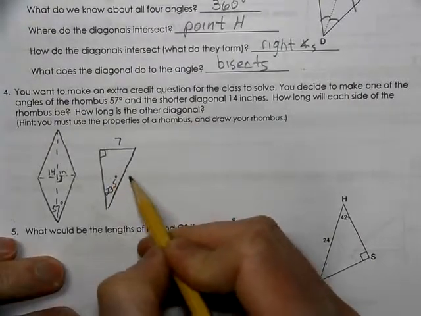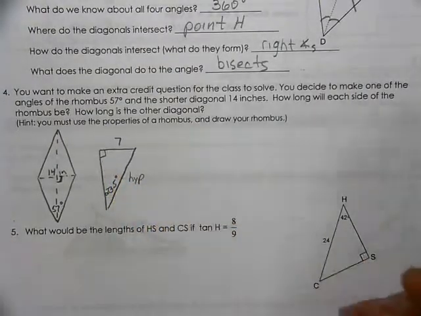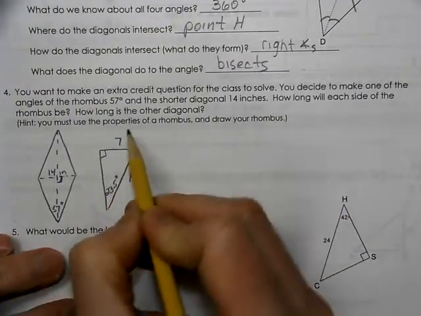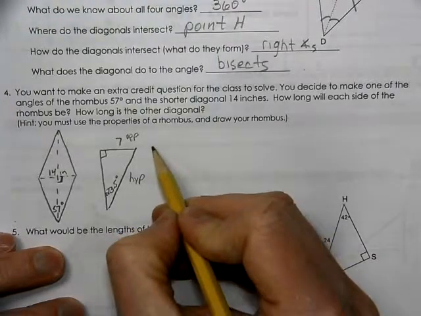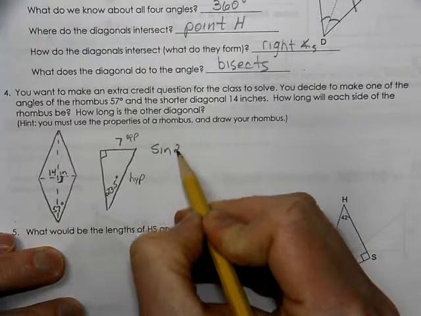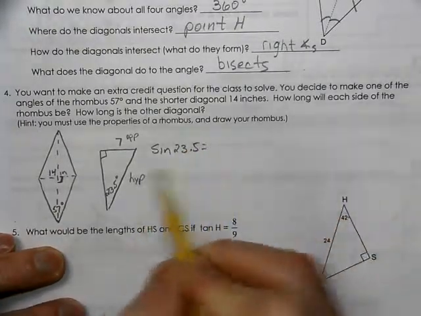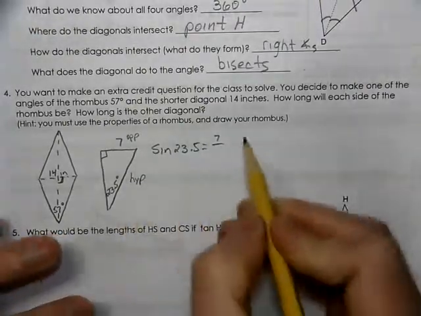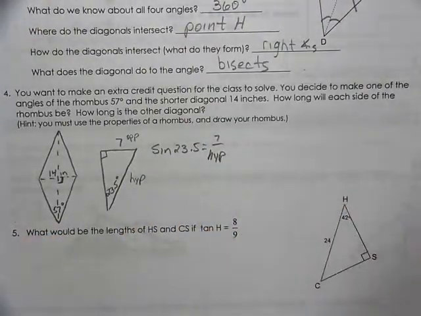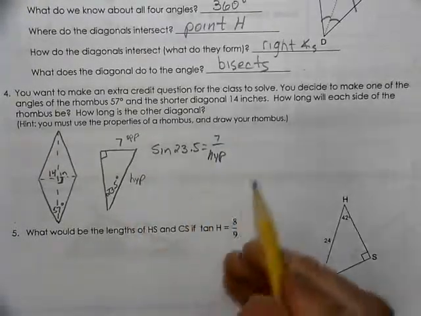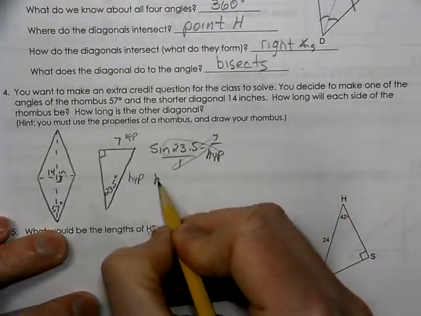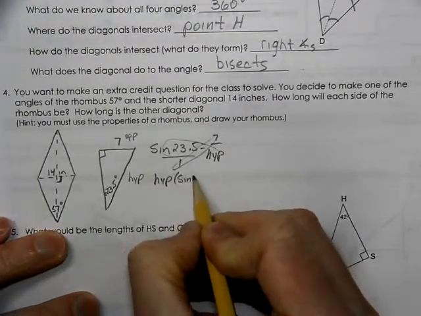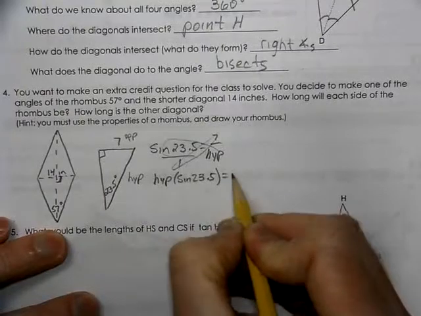So now we're going to try to figure out what the hypotenuse is. That's across from the 90. So we're dealing with the opposite side and the hypotenuse. Thinking about SOHCAHTOA, that's going to be sine of 23.5. The opposite is the 7, and the hypotenuse, which is the side of the rhombus, is known as our hypotenuse. Put it over 1 so we can cross multiply. So the hypotenuse times the sine of 23.5 is supposed to equal 7.